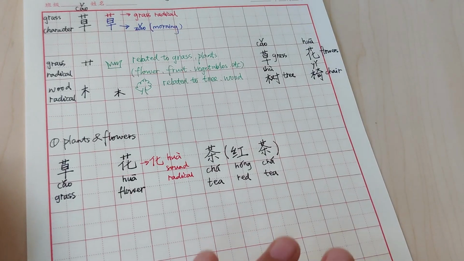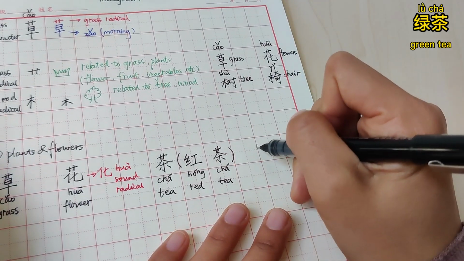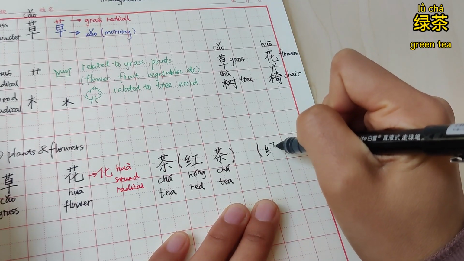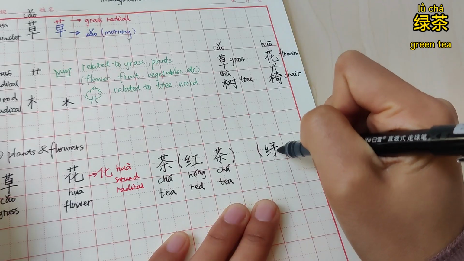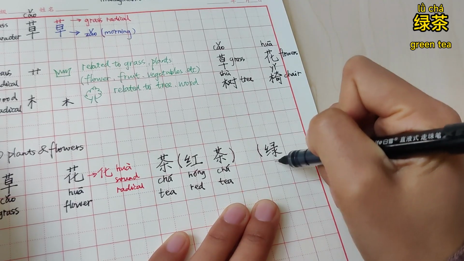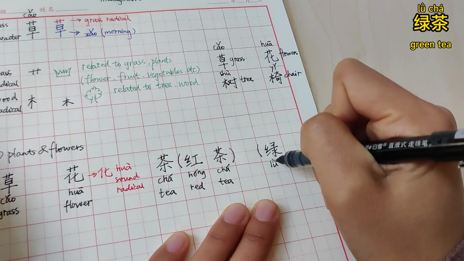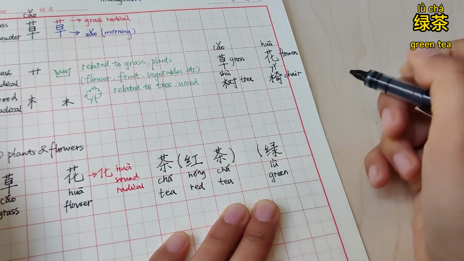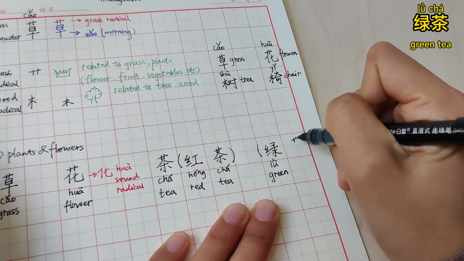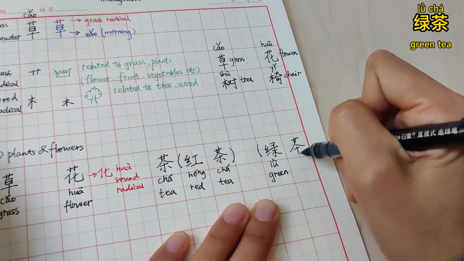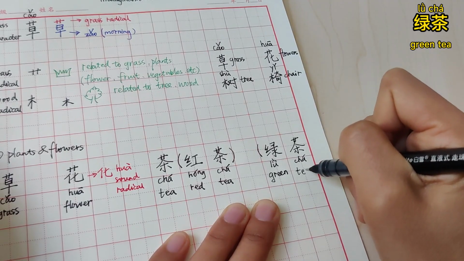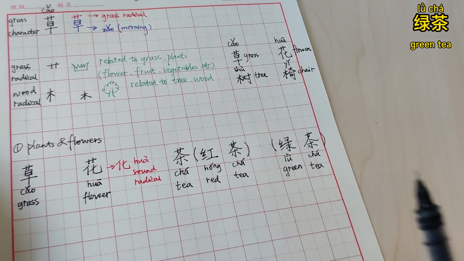And the second type of tea, lü, which means green, and cha, tea, green tea. But just a little tip about green tea.